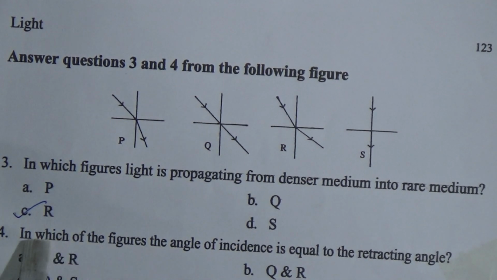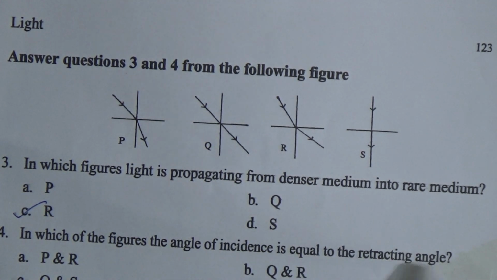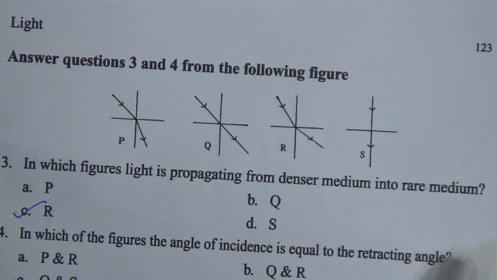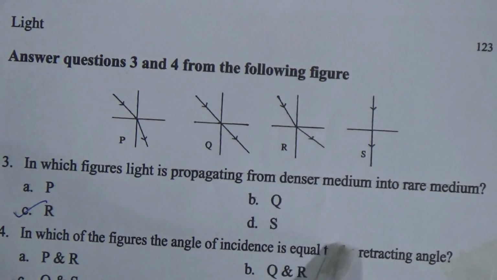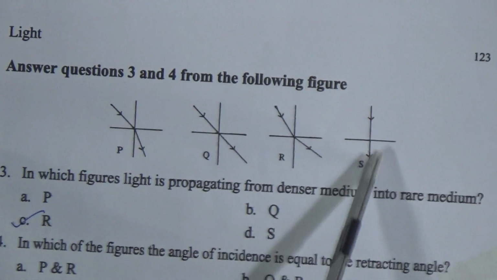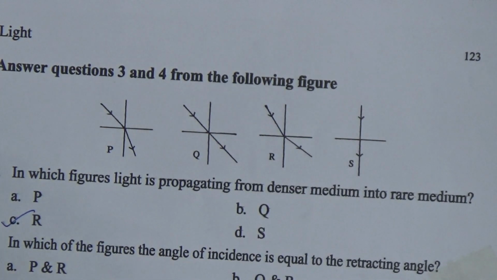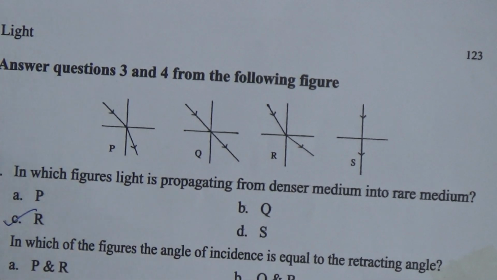In which of the figures is the angle of incidence equal to the angle of refracting or reflecting angle? Here is a printing mistake, it will be refracting angle. Here the angle of incidence and angle of refraction are equal because there is no change of medium, and here also the angle of incidence and angle of refraction are 0. So the answer will be Q and S. So the answer will be C.